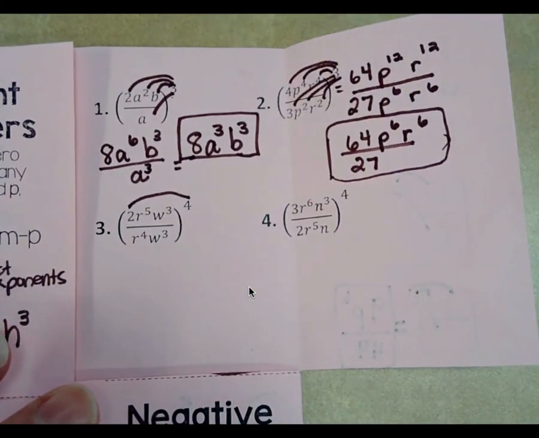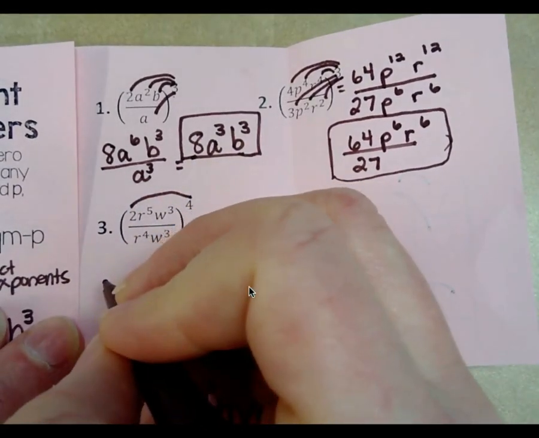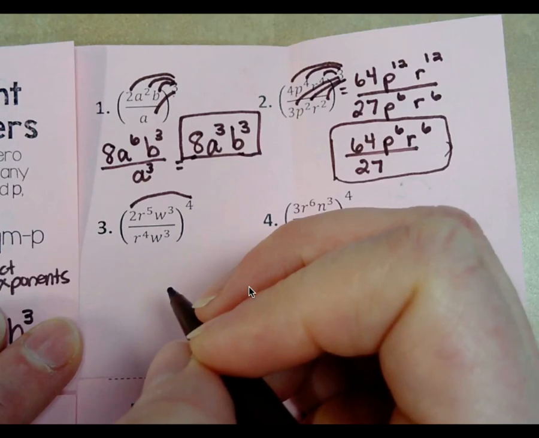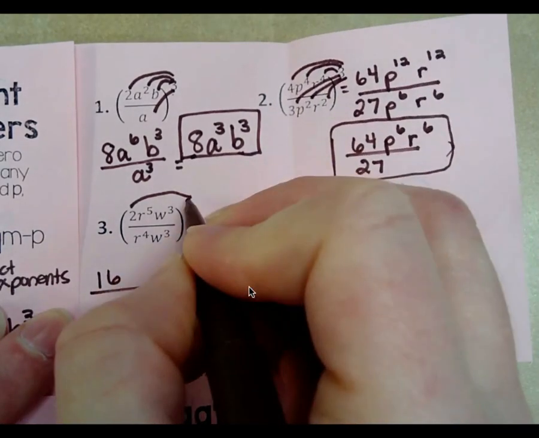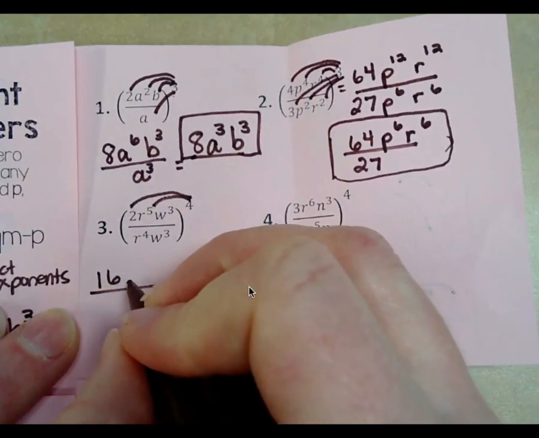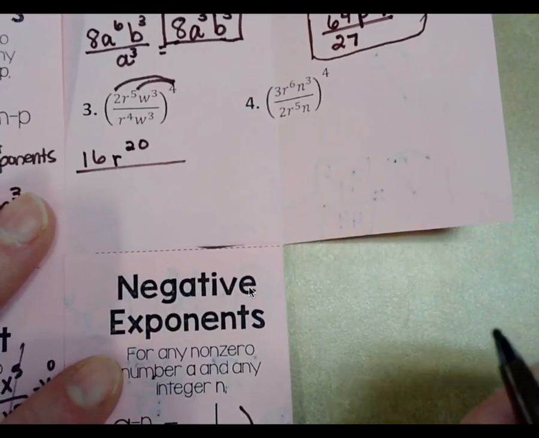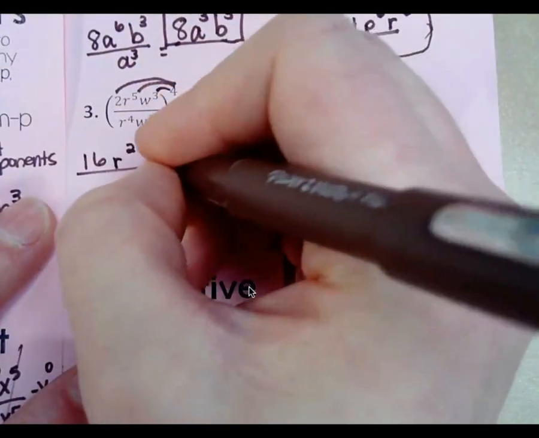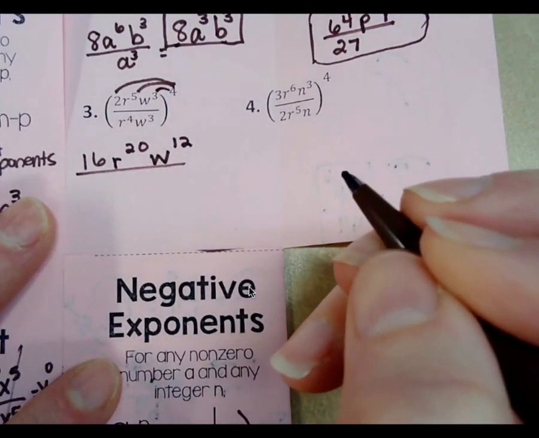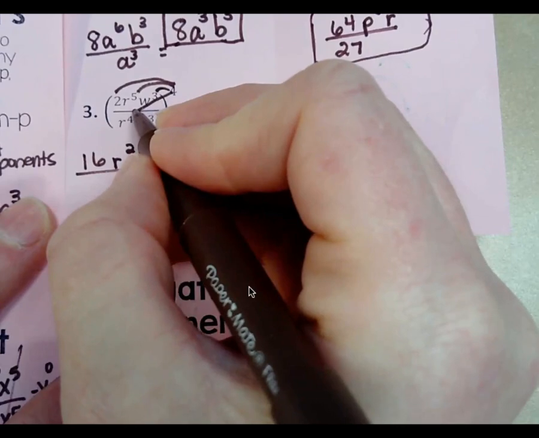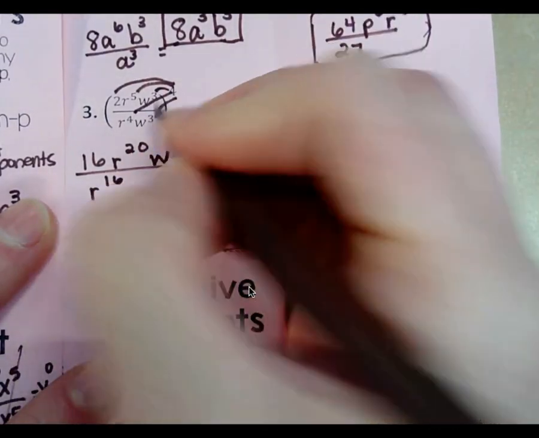All right, so let's see how you did. 2 to the 4th power. Is it 16? 2 times 2 is 4, times 2 is 8, times 2 is 16. Send the 4 to the R^5. R^20. Send the 4 to the 3. 12. Send the 4 to the R^4. Send the 4 to the 3.